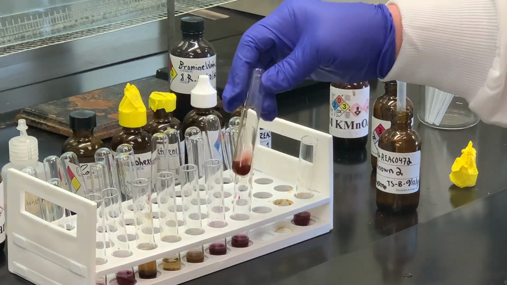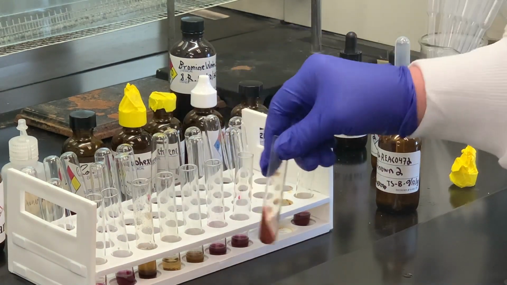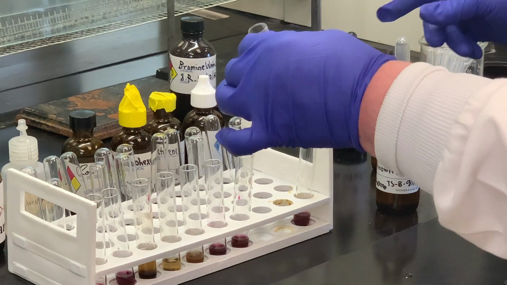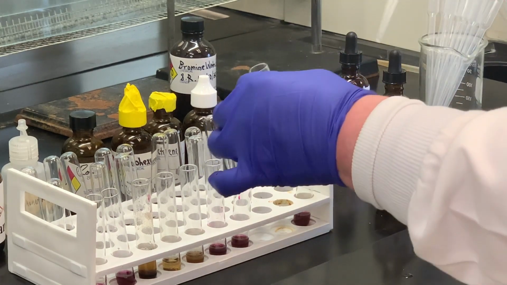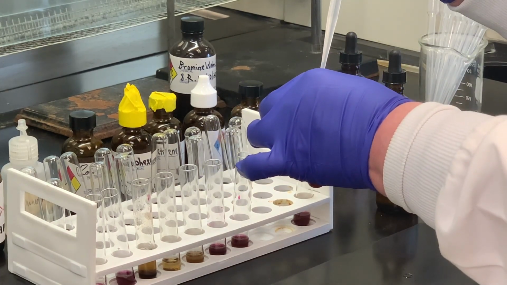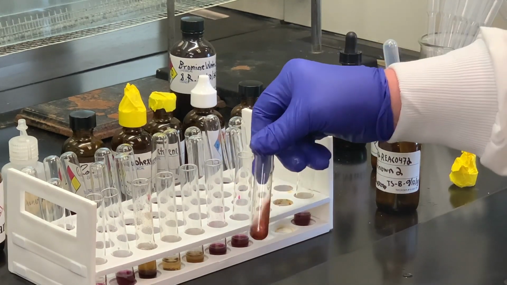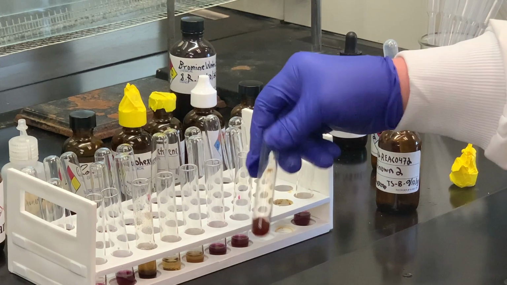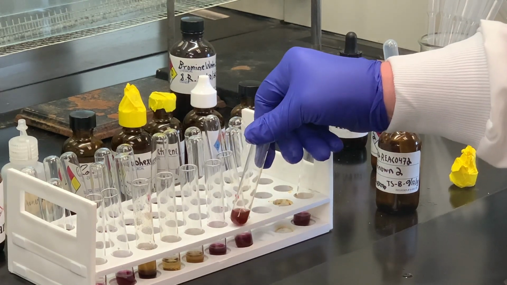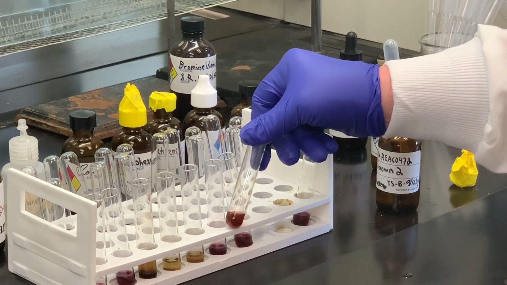This is going to take a few minutes. And I may add just a little bit more of that. Sometimes adding more of the sample will make that happen a little bit faster in case there's more of the reagent left over. But now you can really start to see. If I hold it up, you can certainly tell that purple color has disappeared.